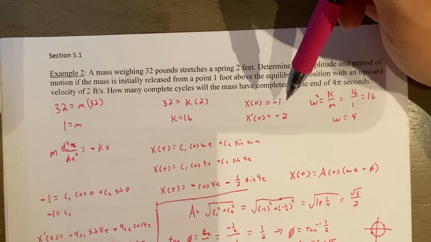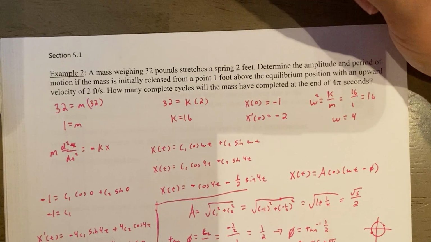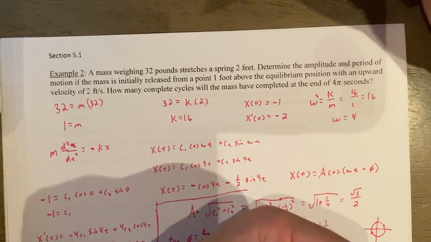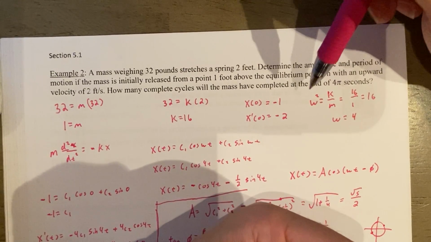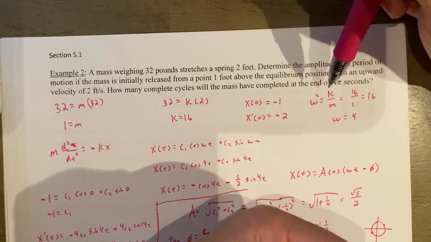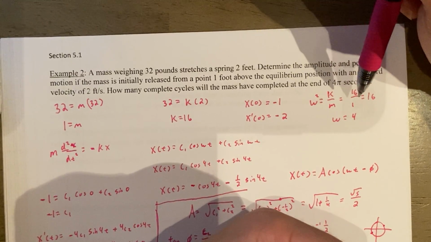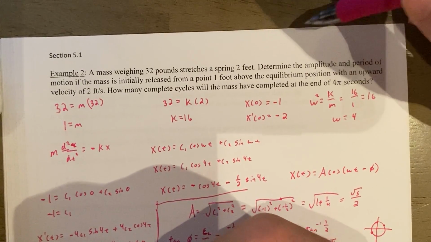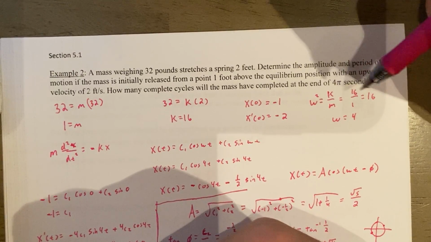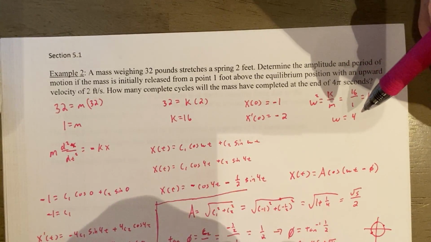So it's an upward velocity. And so what we want to do is find, okay, well, what is our omega? Our omega squared is just K over M. Well, we know what our K is. Our K is 16. Our M is going to be 1. And so therefore our omega squared is 16, meaning our omega is going to be 4.